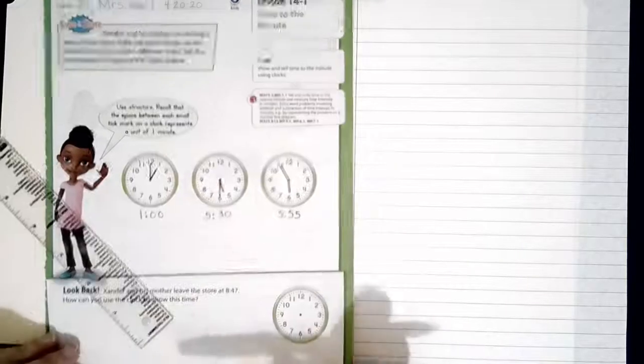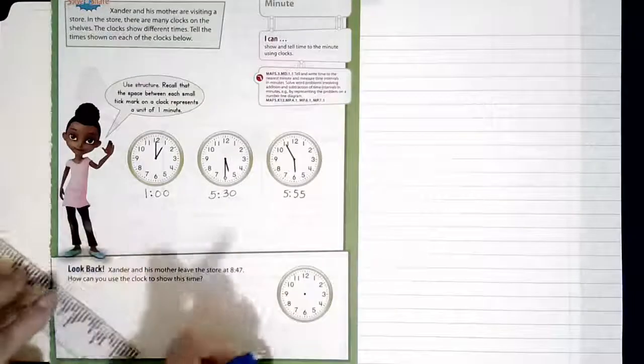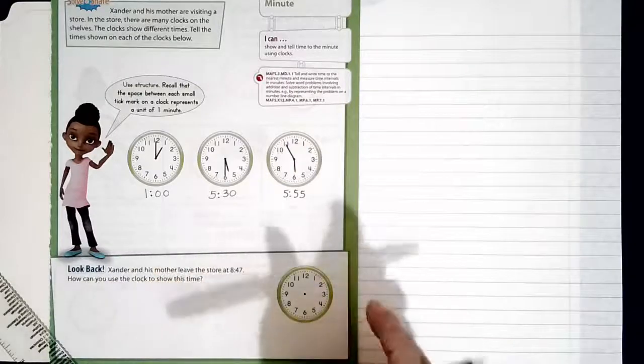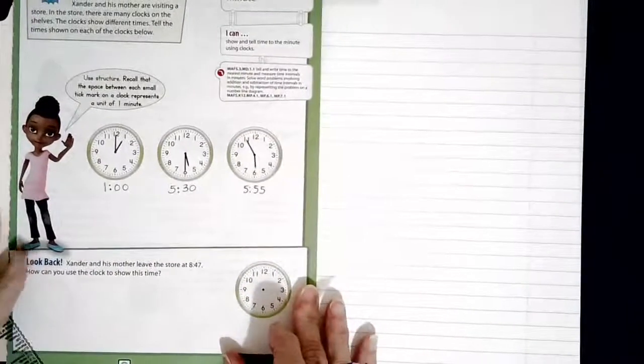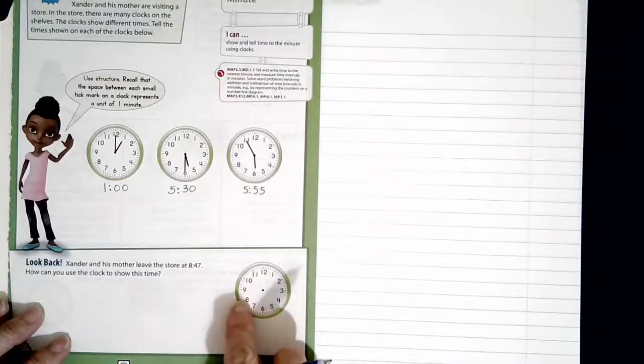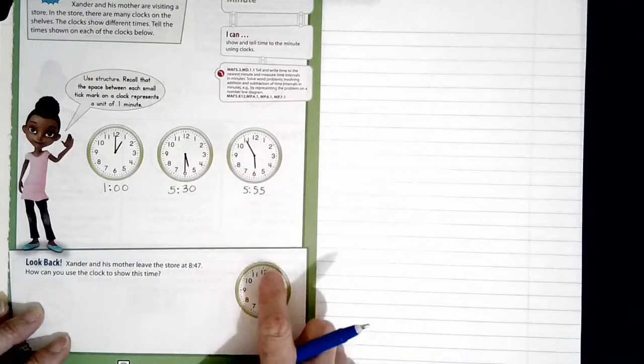Now at the bottom it says Xander and his mother leave the store at 8:47. How can you use the clock to show this time? Well, now we're going to look at our clock, and we know that 8 is going to be between that 8 and that 9 for the hour hand, but that 47 is very important for me to know that there are only 60 minutes in an hour, and 47 is much closer to a new hour than 0 would be.